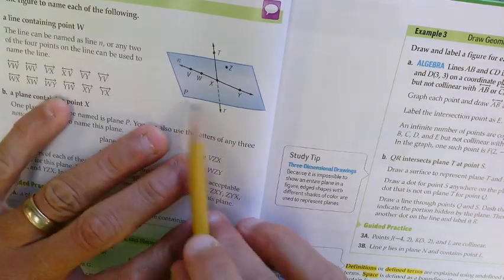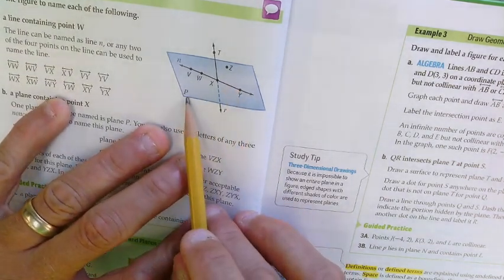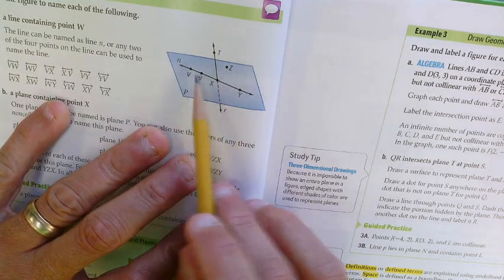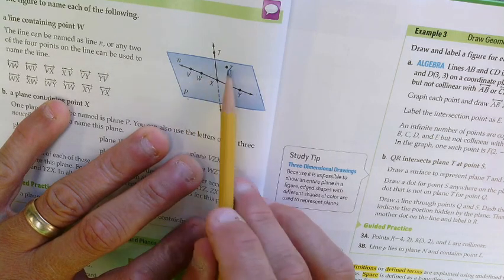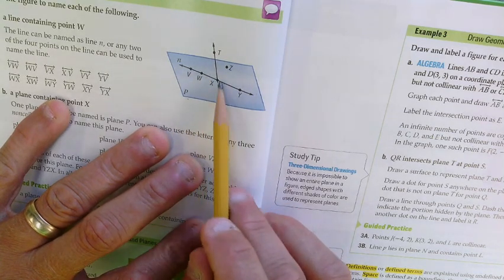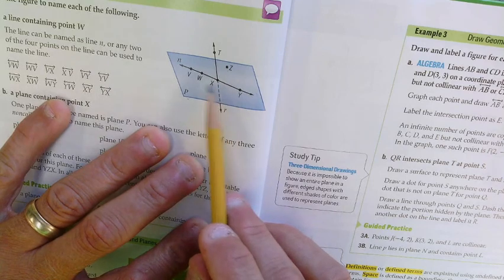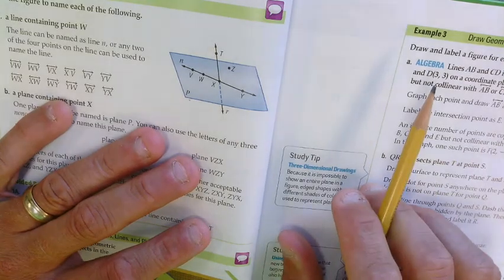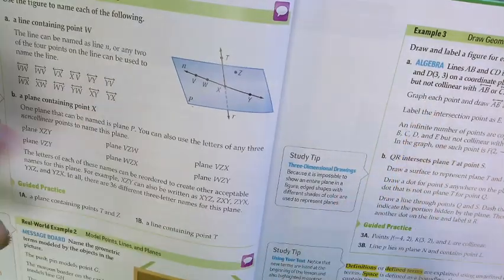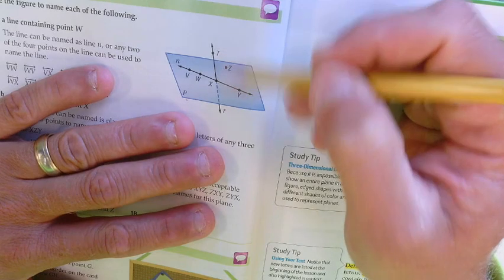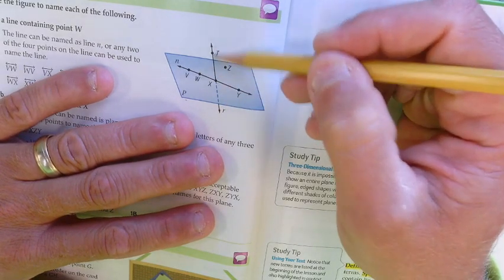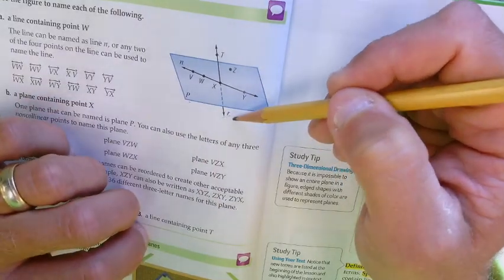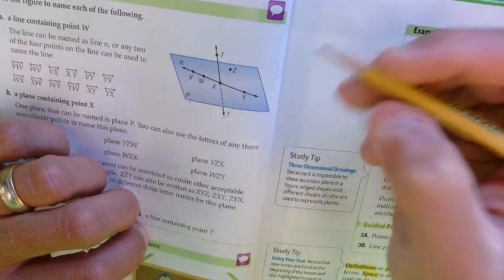I could identify this plane as plane P, the simplest way I could do it. Or I could say plane VWZ. It's three of those points that aren't in a straight line. I could say WXZ. I could say WYZ, any combination of those three letters as long as they're not in the same line. So that would be a way of identifying the plane. This line right here, I could identify as line TX, or I could say it's line R. That's line R or line TX, either way.